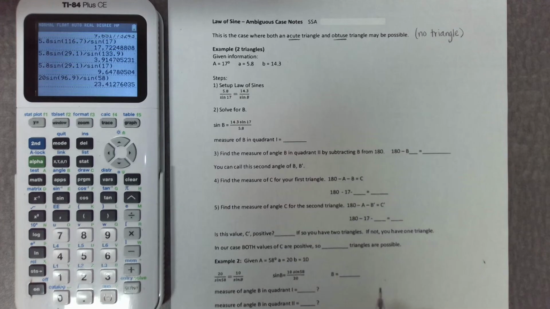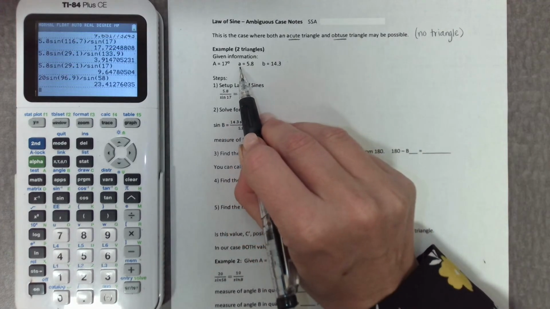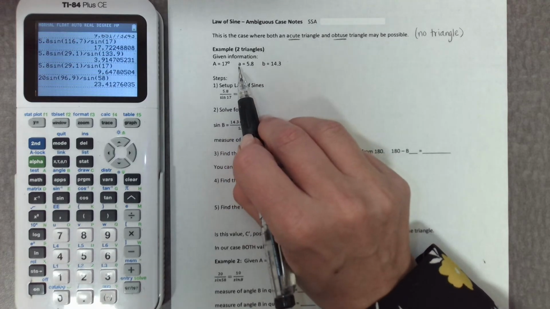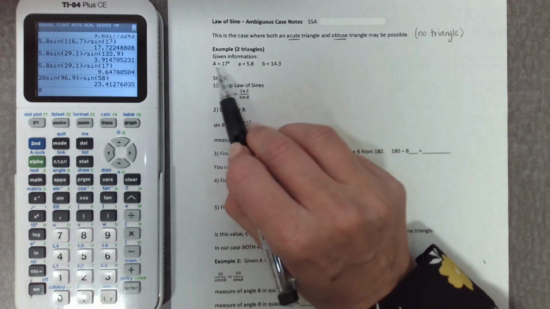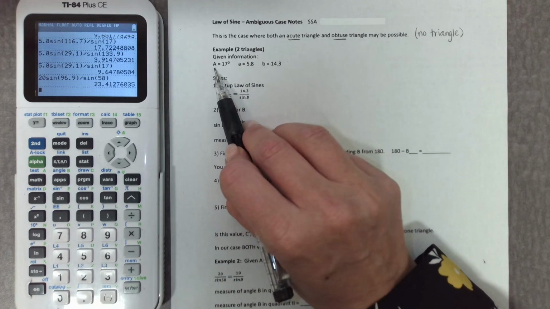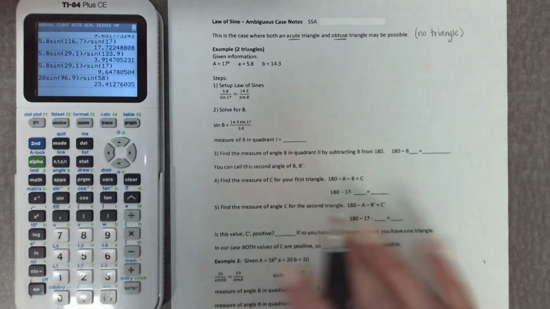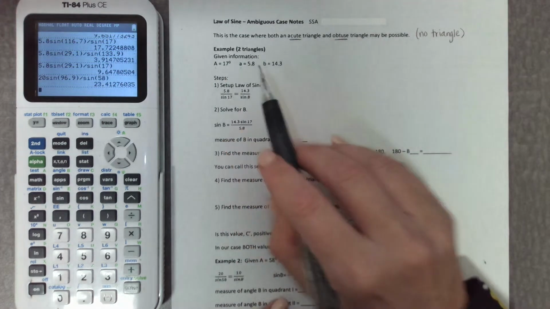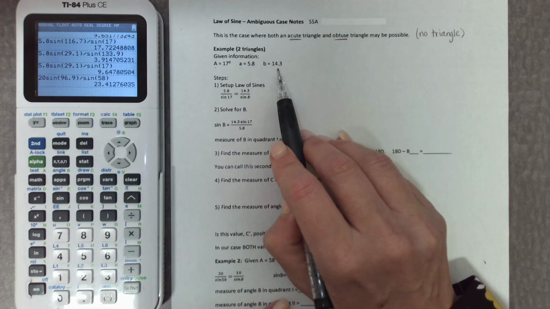When you're given a side-side-angle problem, you'll know it's that type because you're given two sides and an angle, and the angle is the same letter as one of the sides you're given. That's how you can notice that you have a side-side-angle right off the bat. So I have big letter A and small letter A, so that angle matches one of the two sides. I have angle A, 17, side a, 5.8, side b, 14.3.